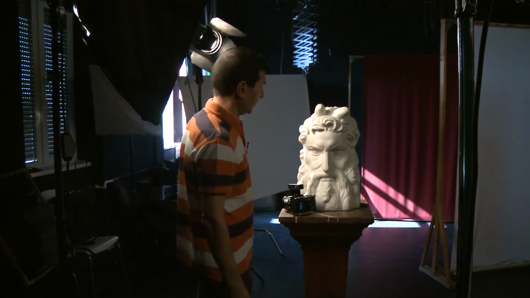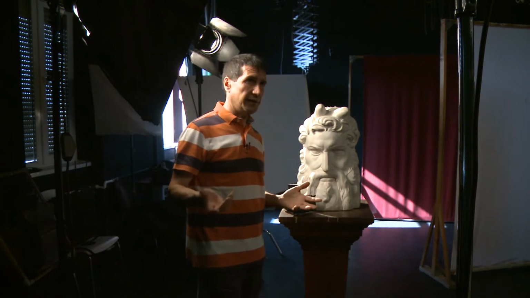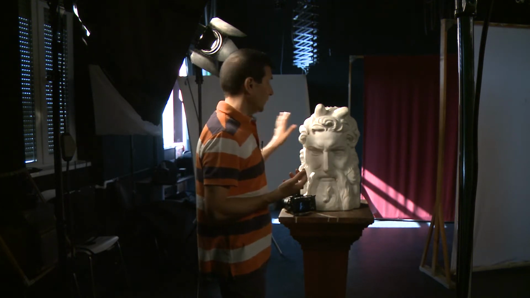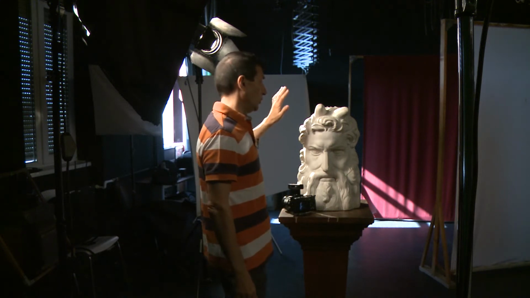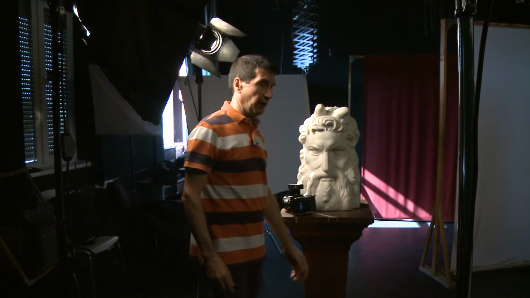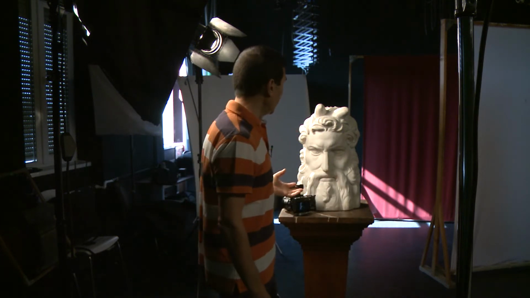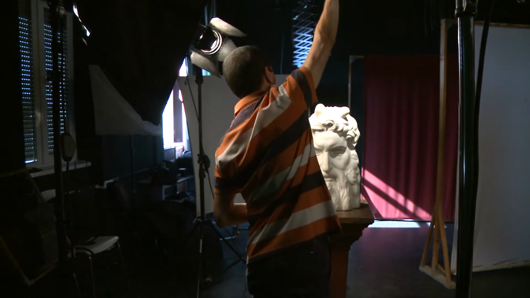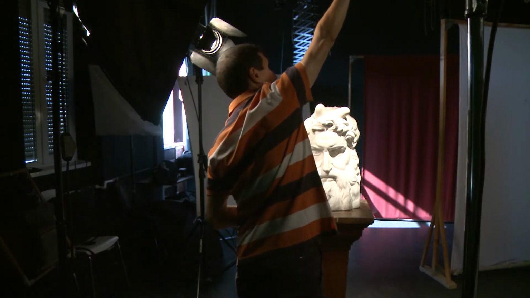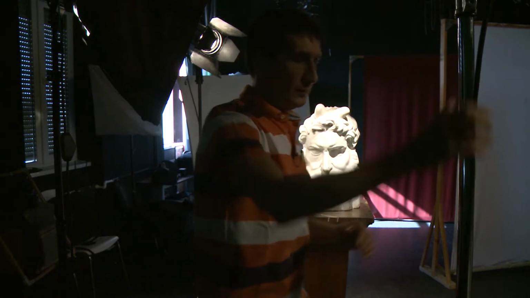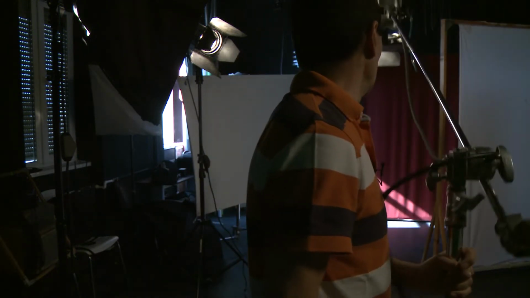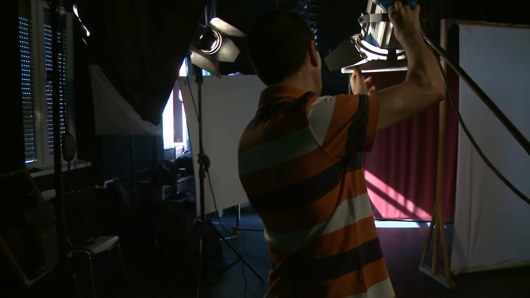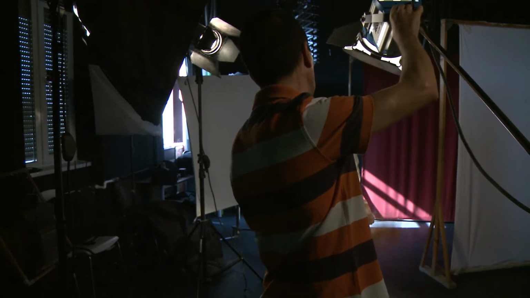So now we have a 3-point lighting scheme. 3-point lighting scheme means we have 3 lights involved in the scheme, and we have a key light, a fill light, and an effect light, which, as I told you, can be a backlight, can be a rim light, can be a kicker, or an effect light, which sometimes we can use like this kind of thing, or make it even more obvious. Just something like that.